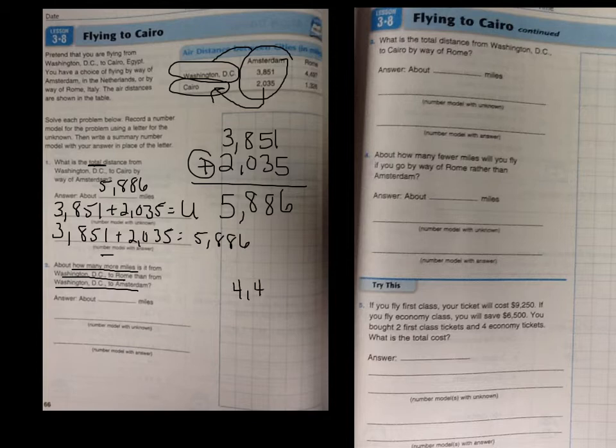Right, it's that 4,497. How about from Washington, D.C. to Amsterdam? Right, 3,851. So to find the difference, we're going to subtract. At this time, fill in the number model with the unknown, solve for the answer, and reflect and make sure it makes sense. You'll be finishing this page and page 67 when you return to class. You may work with a partner.